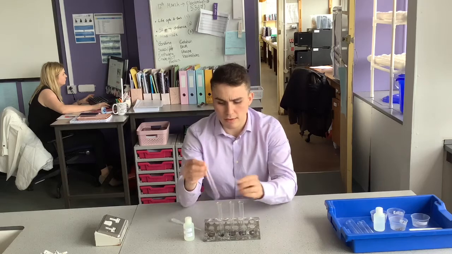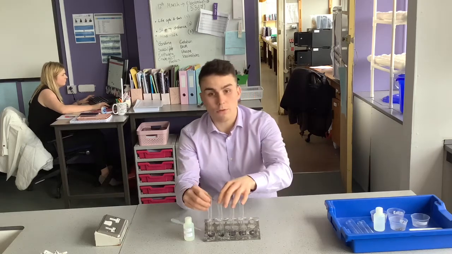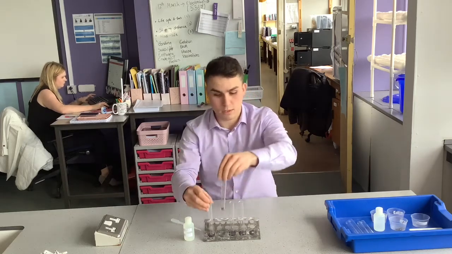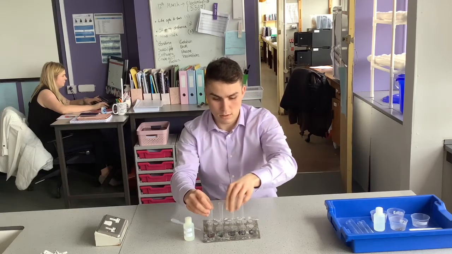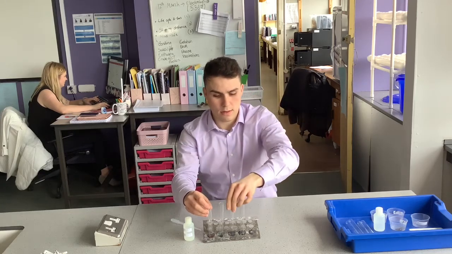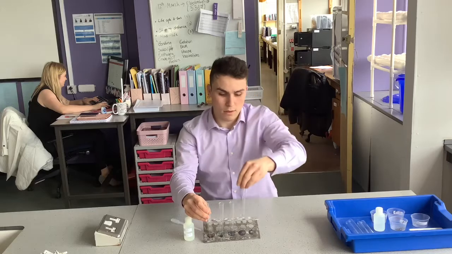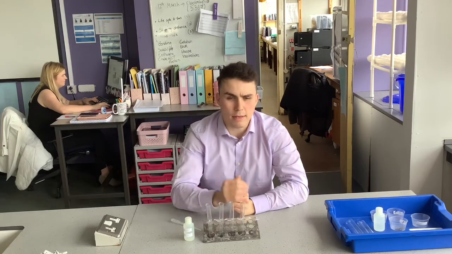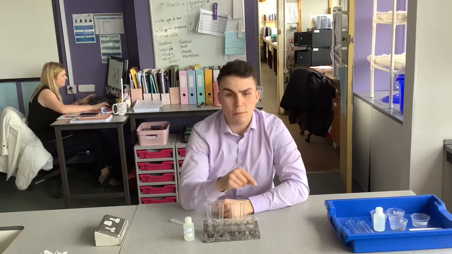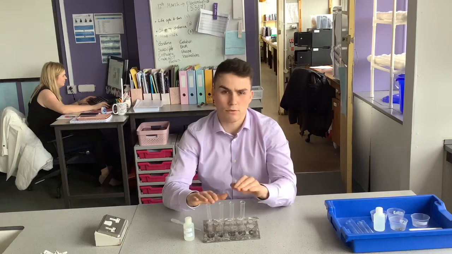Now, in each of these test tubes, I have got 4 metals. I've got copper, iron, zinc, and magnesium. For those of you who love your reactivity, you know that copper is the least reactive and that magnesium is the most. And I've put them in order, so I've got least reactive to most reactive.